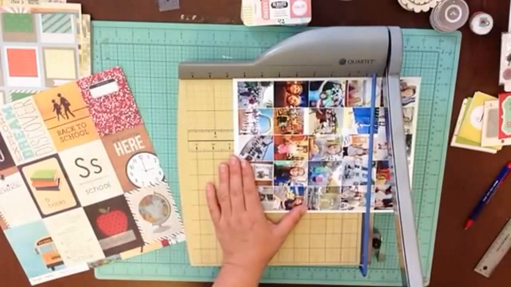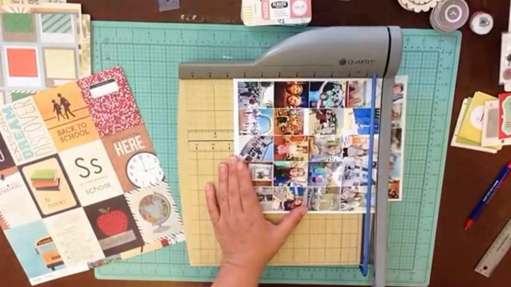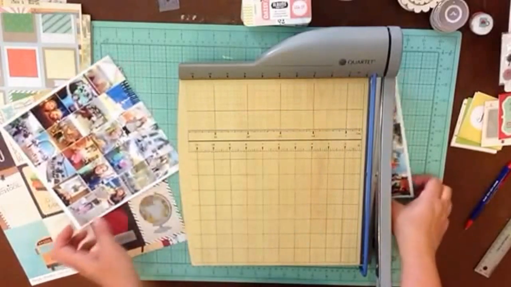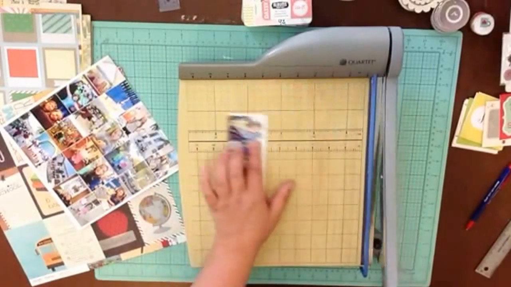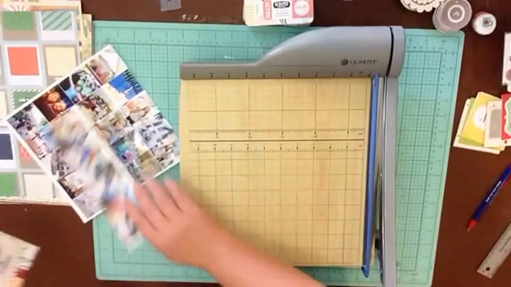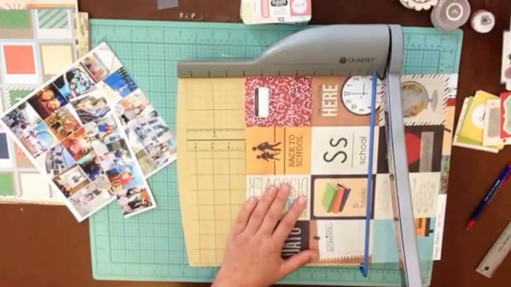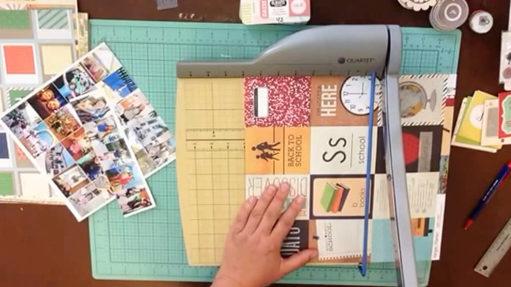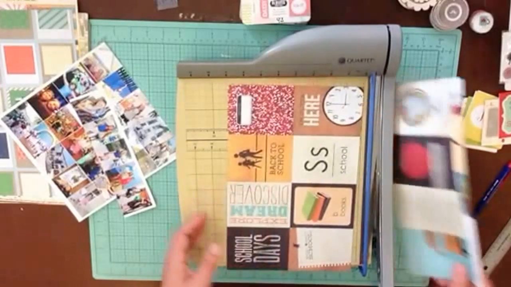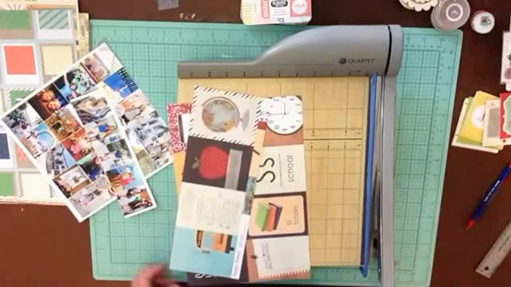So while I do scrapbooking in real time, this is all I'm going to be doing, is cutting these photos so that they're just individual little photos. And then the other thing that I'm going to be doing is cutting this cut apart sheet, and then I will be back when I have everything cut up, and then I'll need 2 pieces of paper for the base of these pages. So I'll be right back.